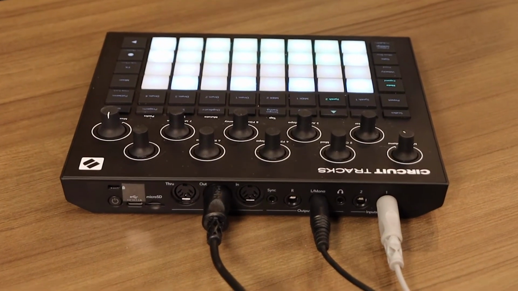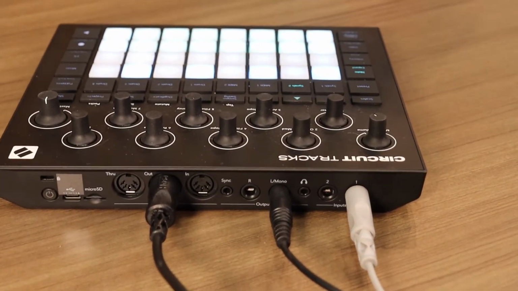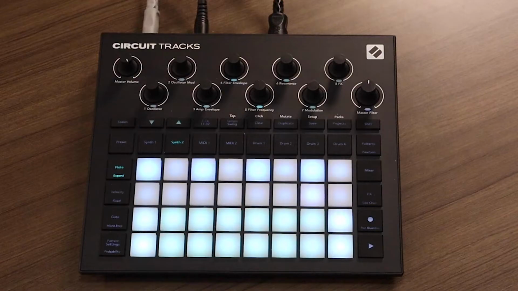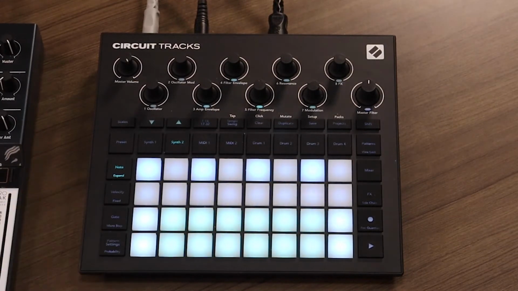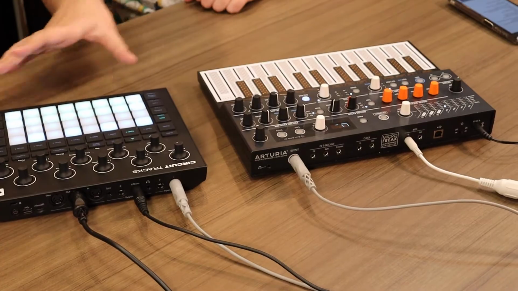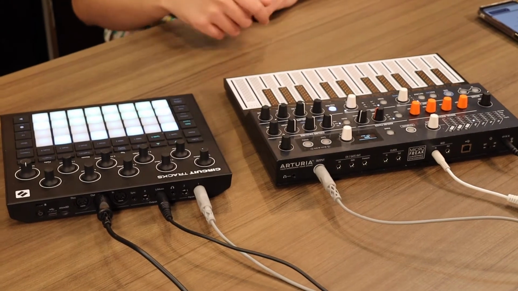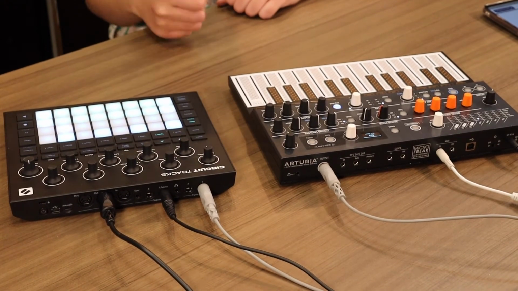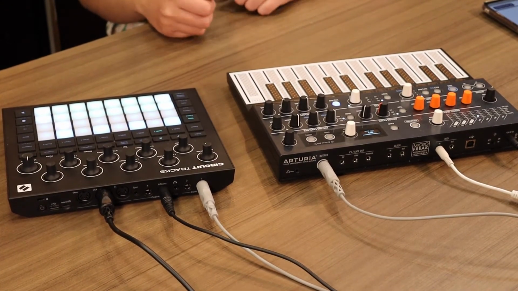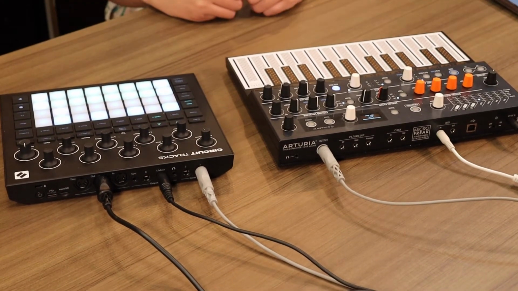So the next channels we have are MIDI 1 and 2, and these channels are for sequencing external MIDI equipment. So as you can see, let me move this over. I have a synthesizer here, and it's connected with MIDI over here to the circuit tracks. And also, I have the audio from the synthesizer going back into the circuit tracks, which is nifty because then I can mix the volume of the synthesizer on the tracks itself.